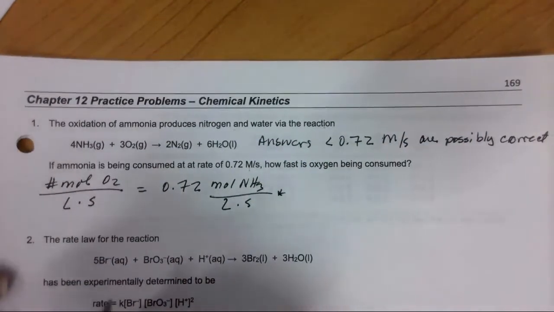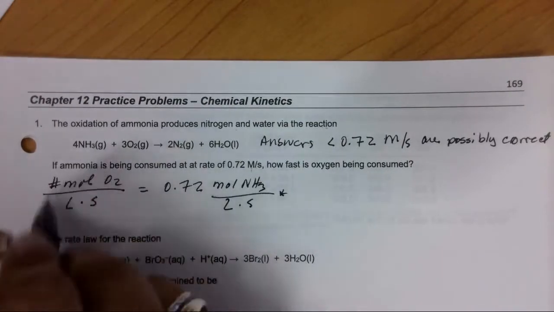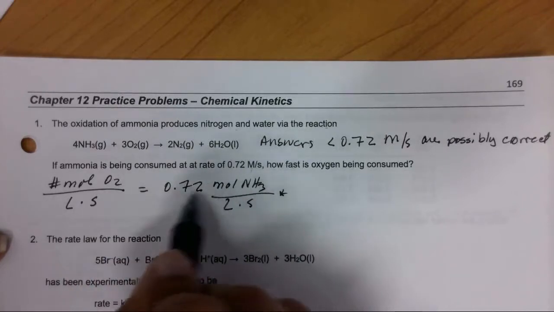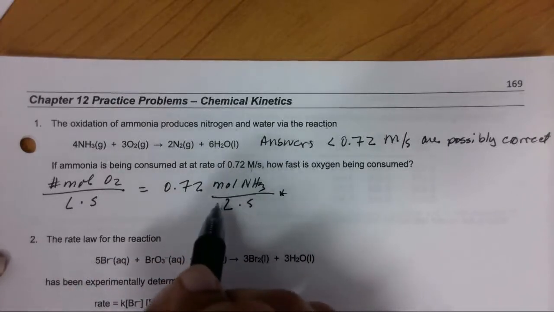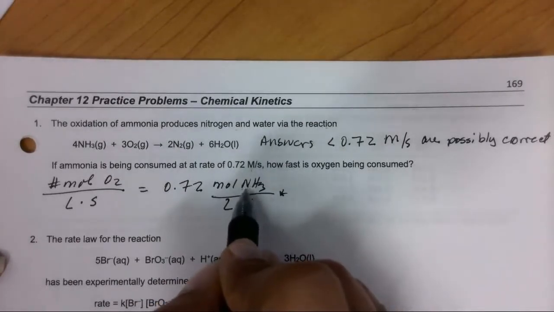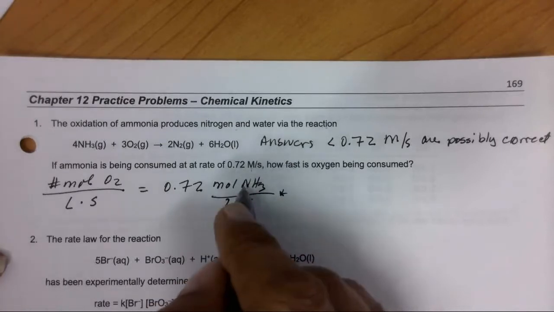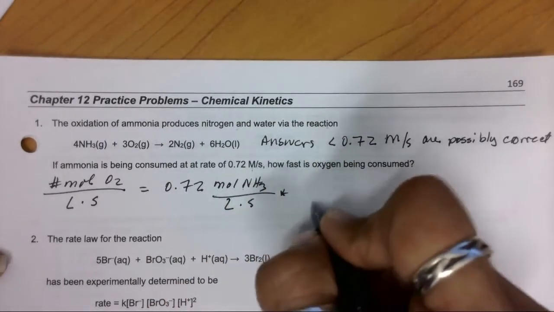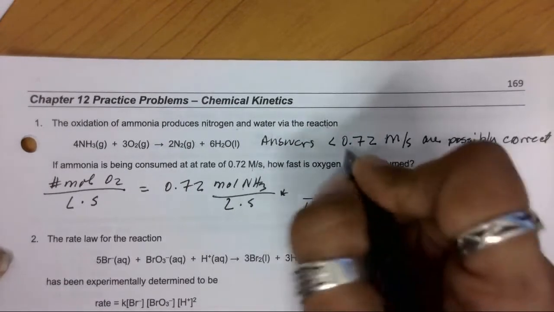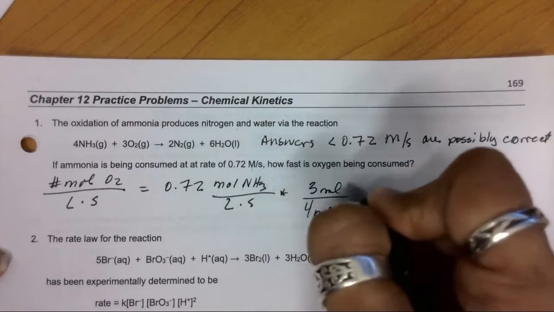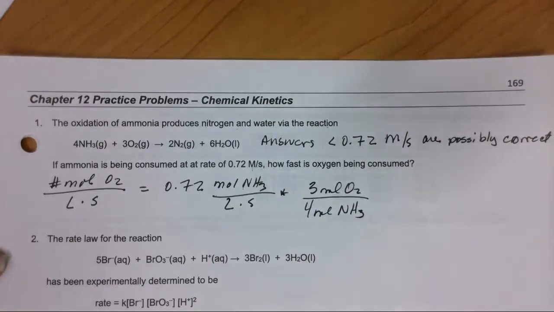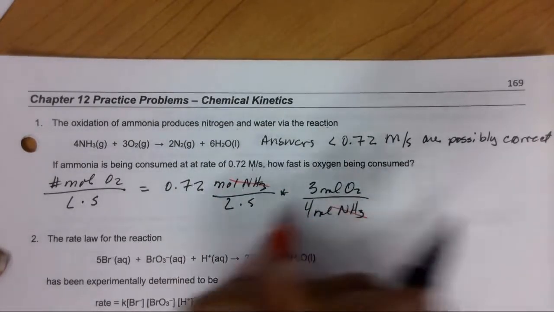Now what do we want to do? We want to do our mole to mole ratio. We're looking for the rate of oxygen, so we're setting it equal to our given measured quantity, which is the rate of consumption of ammonia. So for every 4 moles of ammonia being consumed, I know that I have 3 moles of O2 being consumed, and these units are going to cancel out.